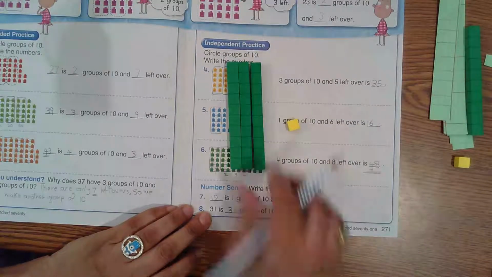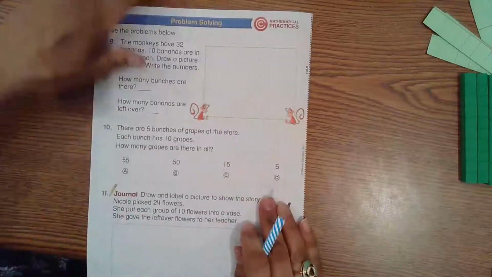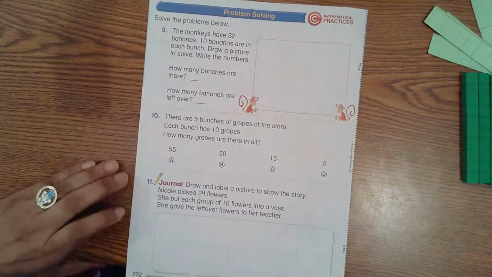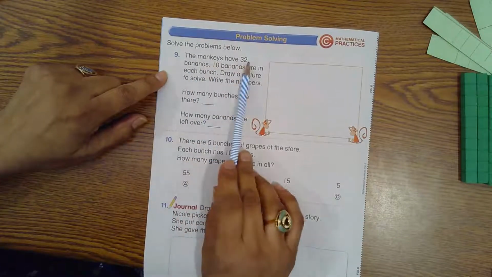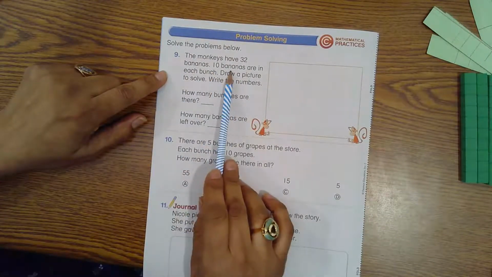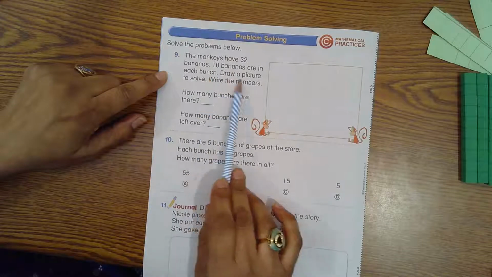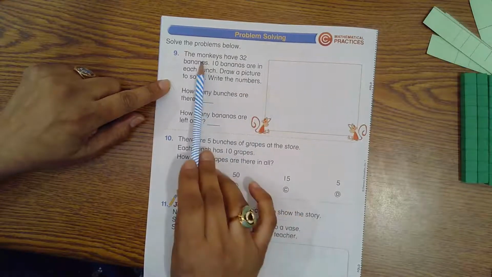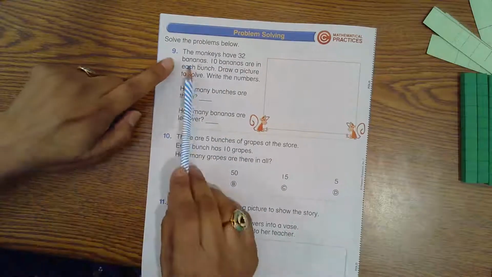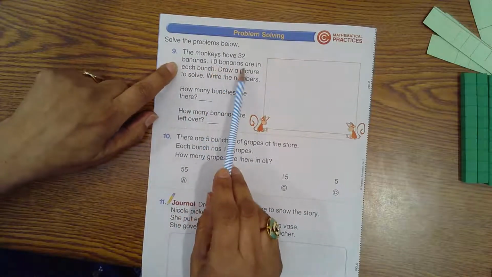All right. Let's turn the page and go to page 272, number 9. The monkeys have 32 bananas. 10 bananas are in each bunch. Draw a picture to solve. Write the numbers. All right. So total 32 bananas. 10 bananas are in each bunch.